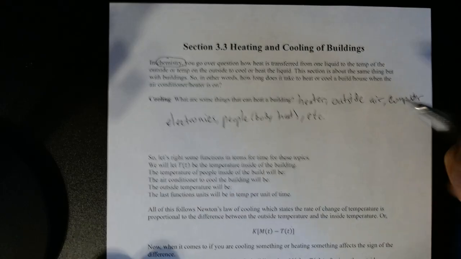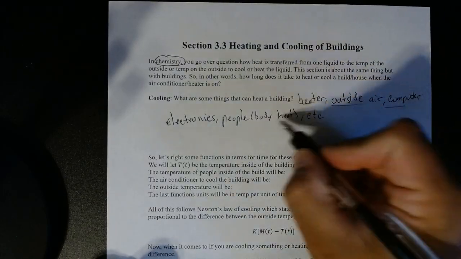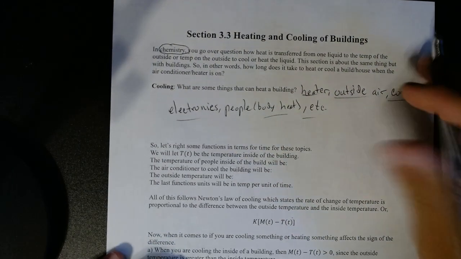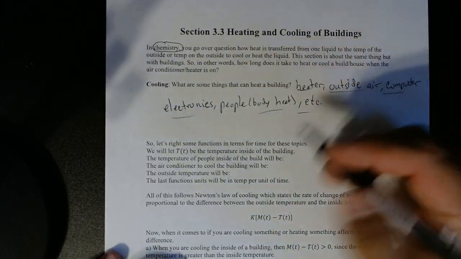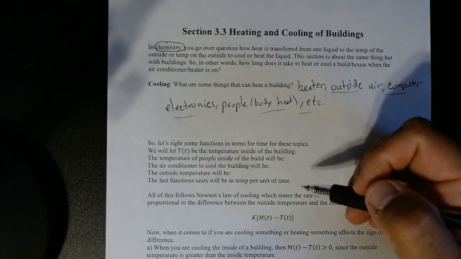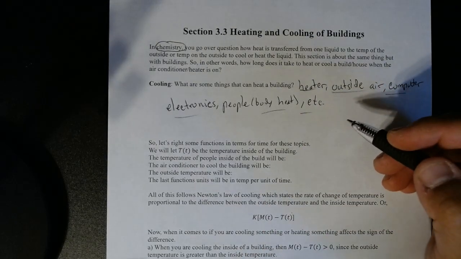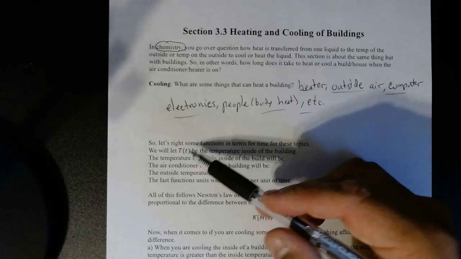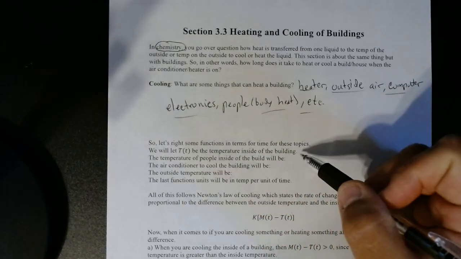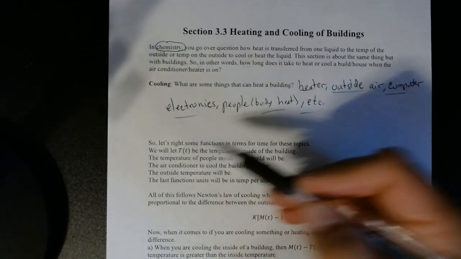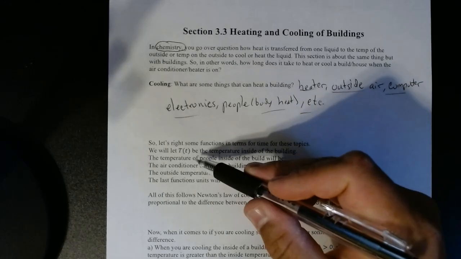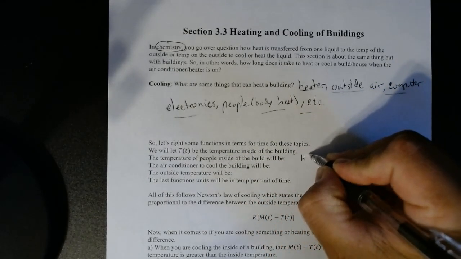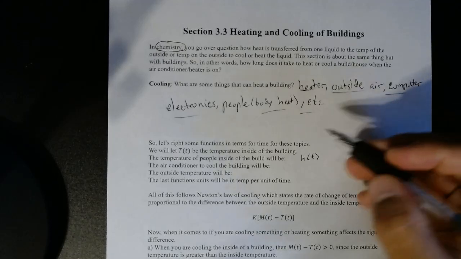Okay, because we have multiple things happening when it comes to heating or cooling an object, we have some variables to deal with. So let's write some stuff down. We're going to let T(t) be the temperature inside of the building, for obvious reasons, T for temperature. The heat from the people inside this building we're going to call H(t).